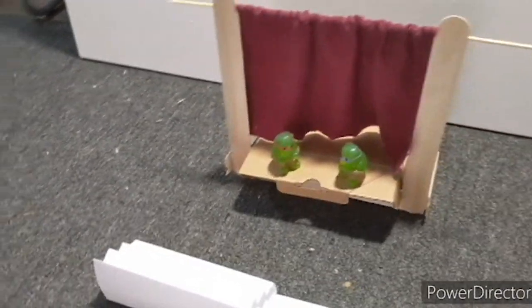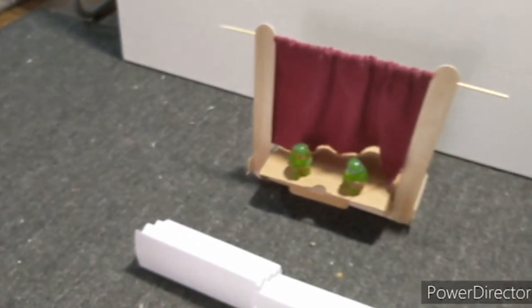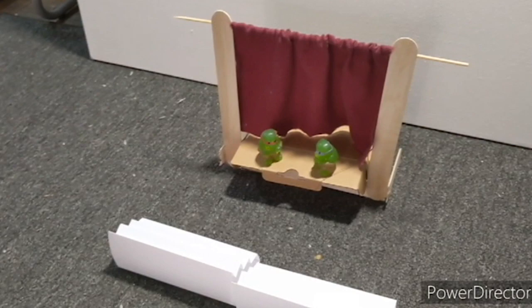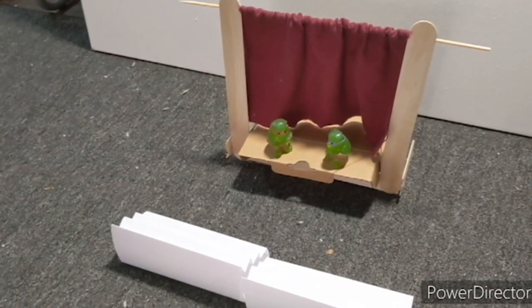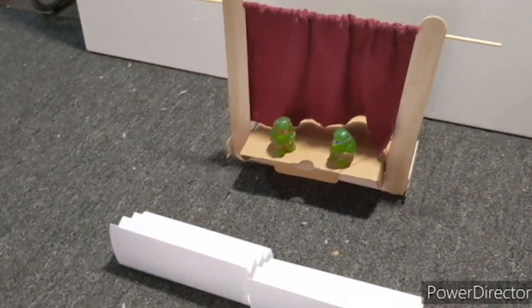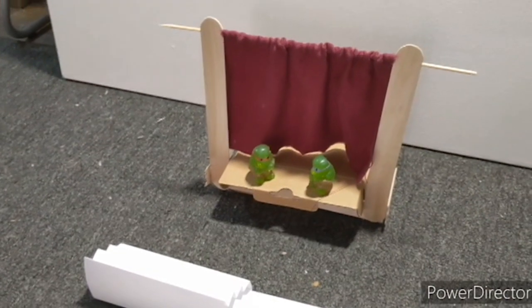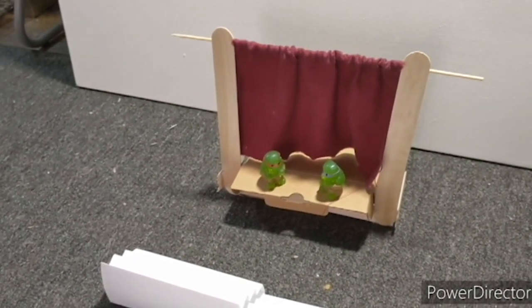This stage also has a backstage, which allows them to place all their props and all that sort of stuff. The designers, when they're making this set, only have to worry about a two-dimensional view. They just have to worry about the back of the stage and making sure that it sets a good tone for the story.